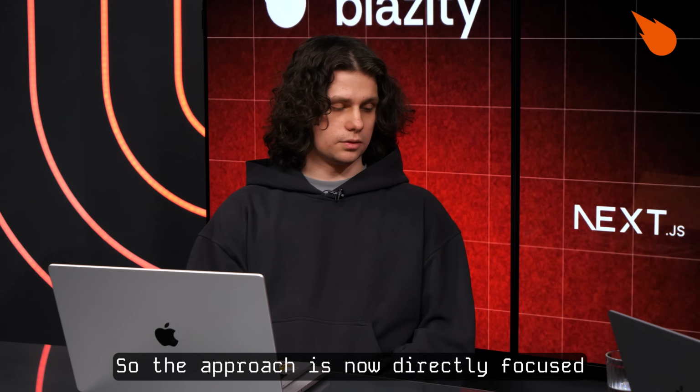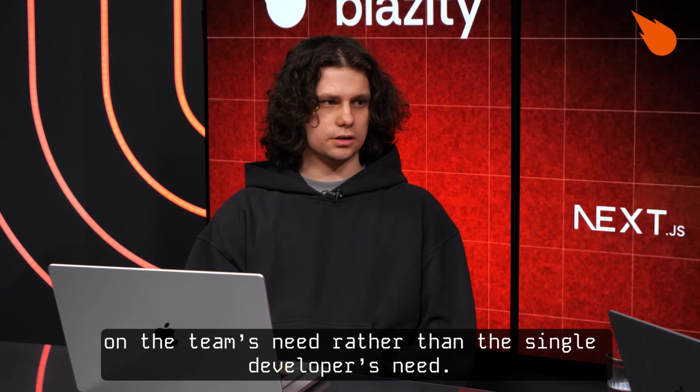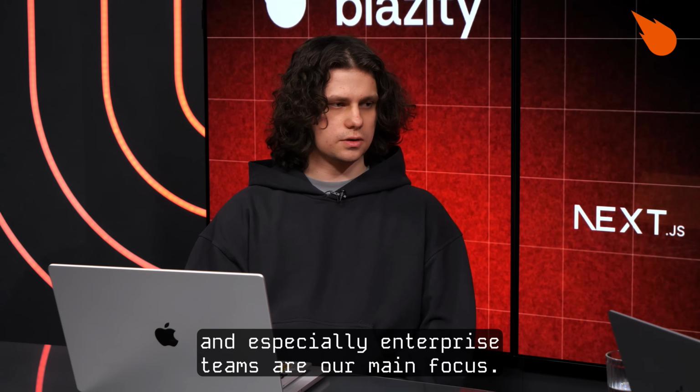Yeah. So the approach is now directly focused on the team's needs rather than the single developer's needs. And teams, and especially enterprise teams, are our main focus.